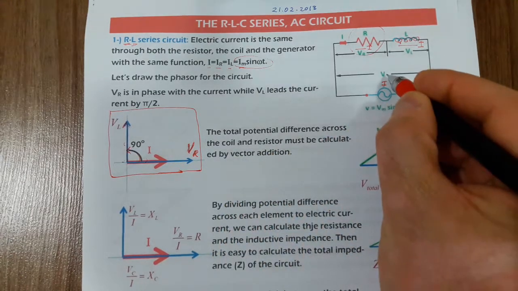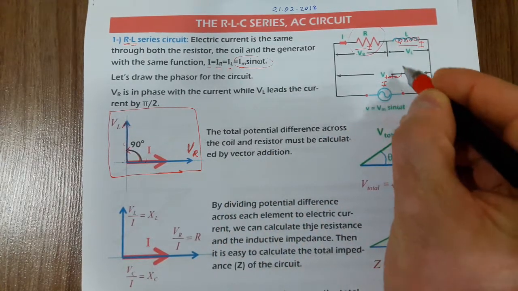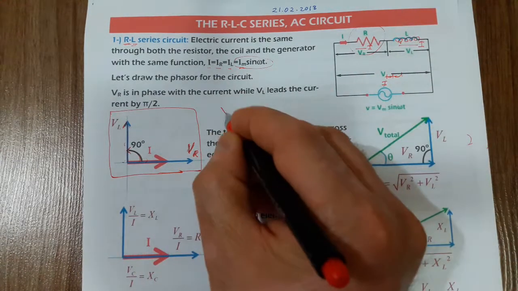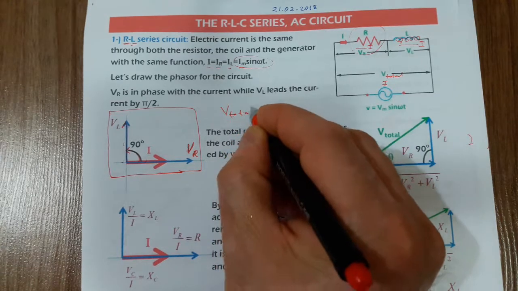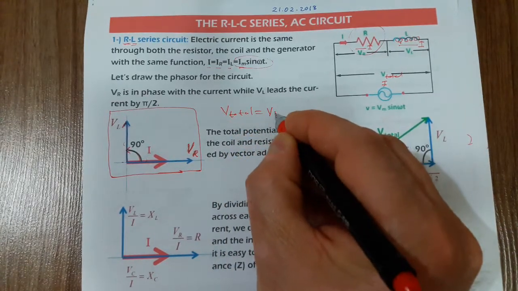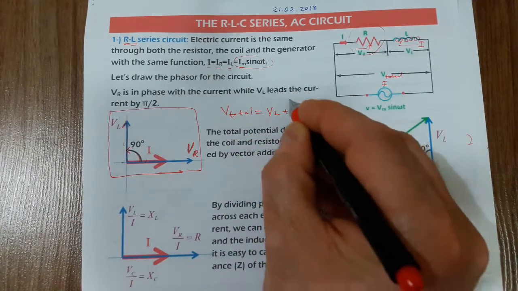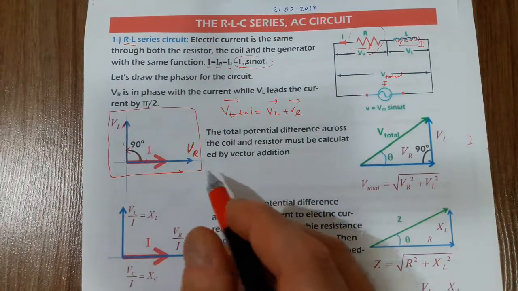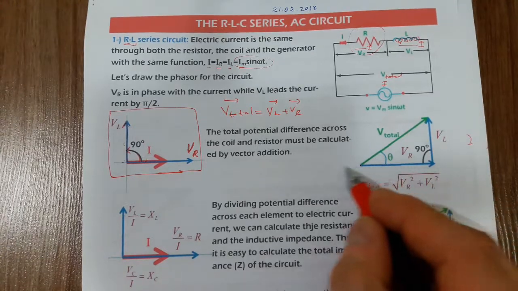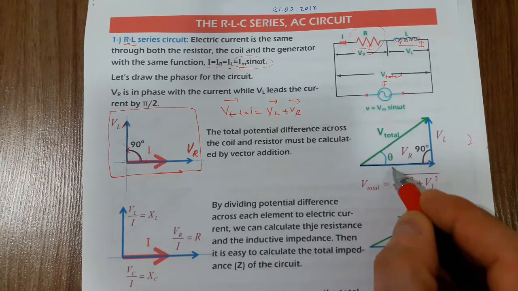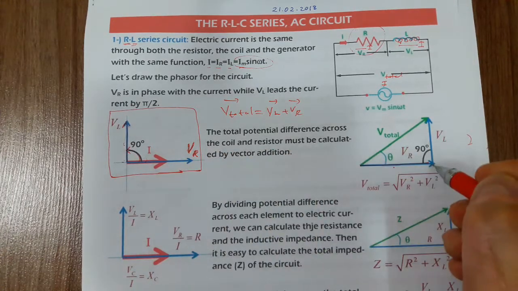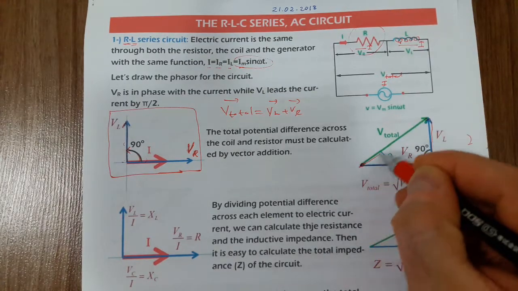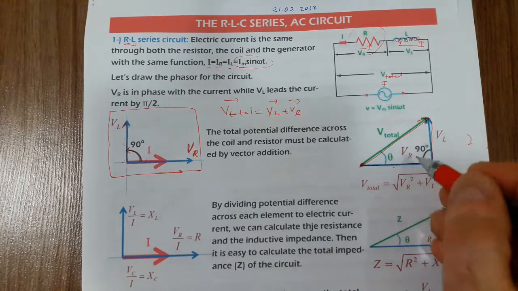To find the total potential difference, which is the potential difference across the resistor and coil, we should add them. We are going to add them as vectors, not as scalars: VL plus VR. We are going to add these phasors as vectors. So how to add the vectors? Locate one of the vectors first. It is VR. Then add the second vector, VL, to the tail of the first vector. So from the beginning to the end, draw a line. So this is V total.